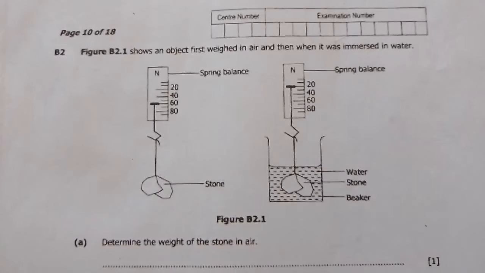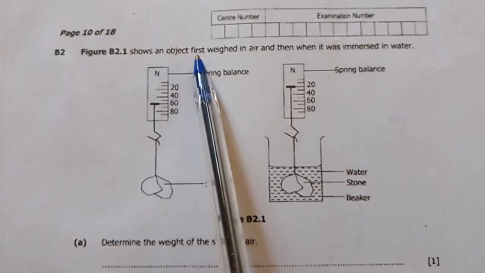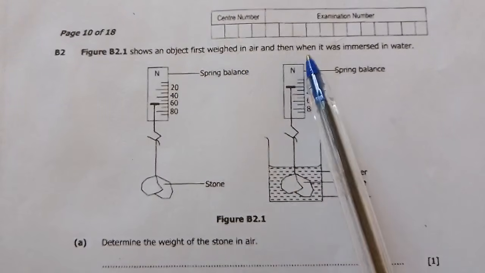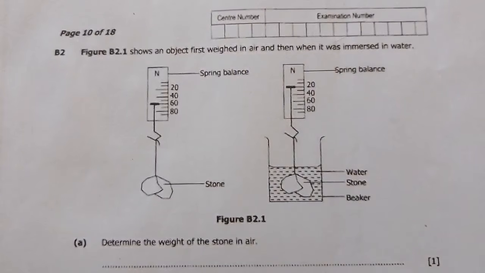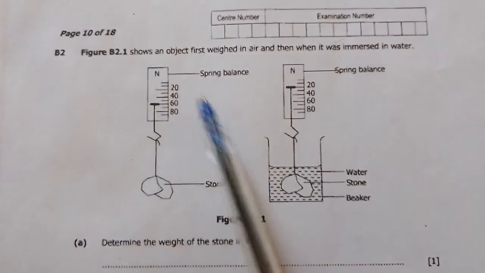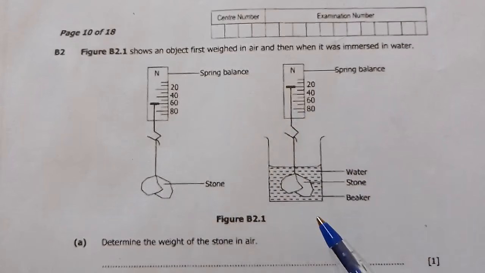This is the part that we are having. This is the part here. This is B2. Figure B2.1 shows an object first weighed in air and then when it was immersed in water. This is the question. Then we are given this diagram that is here. We are also given this diagram that is there.